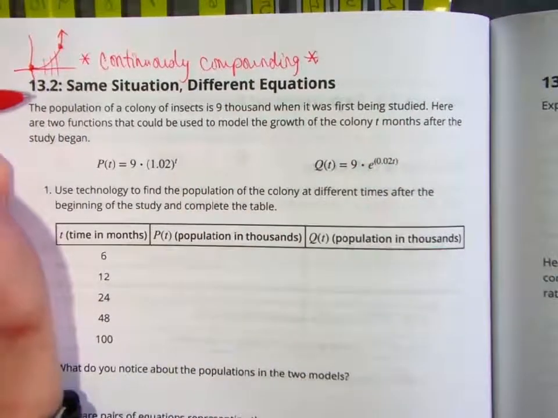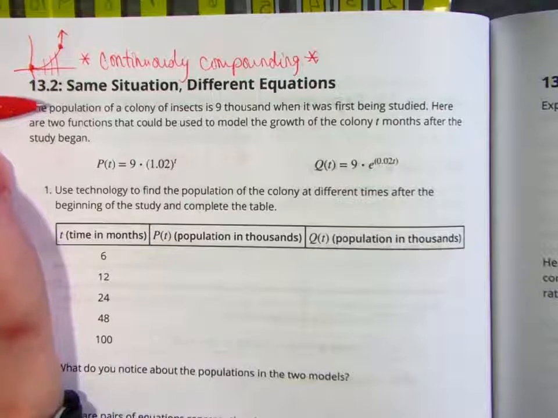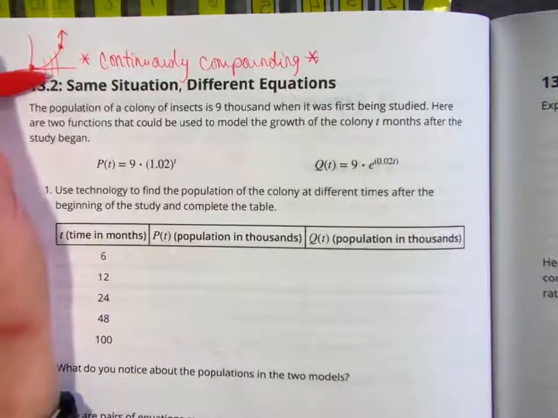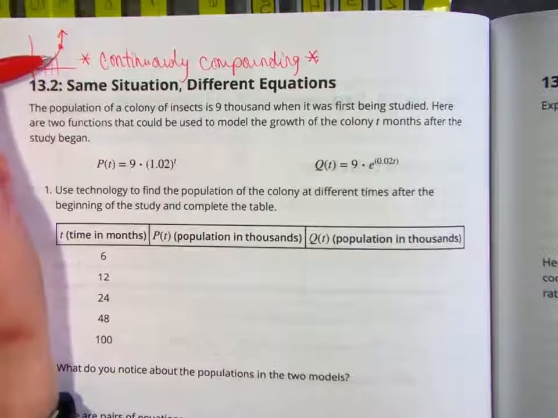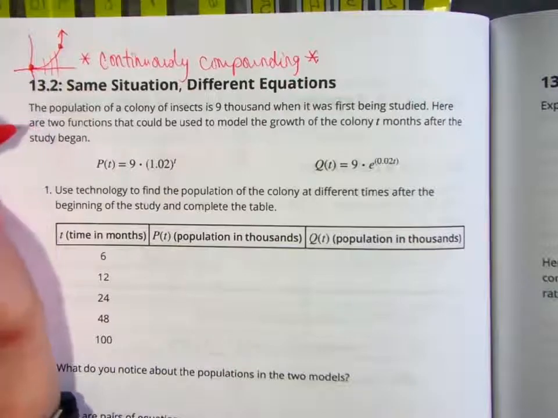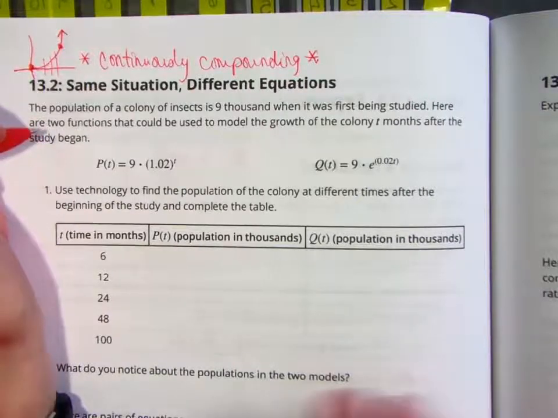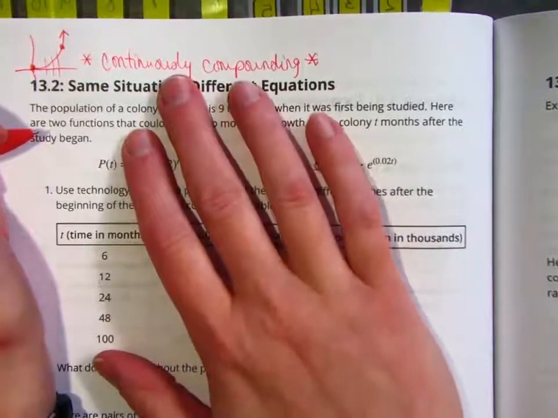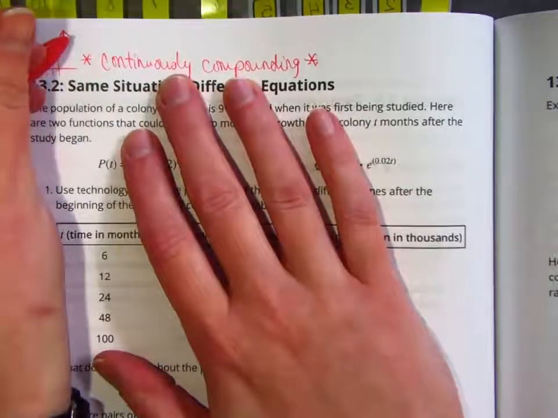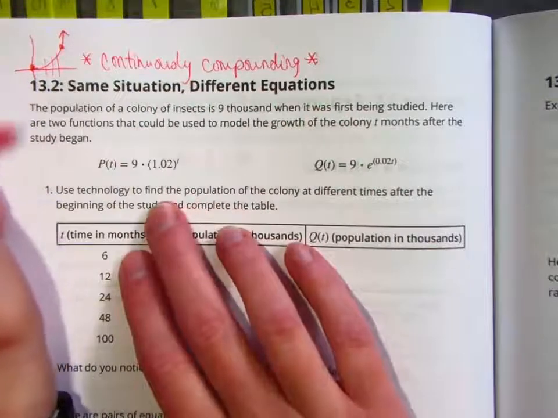But in reality, when people are studying nature or science, when you're looking at medicine or really all of this stuff, it's happening continuously all the time in these itty-bitty little increments. So it's not just that the population grows at the beginning of the year or the end of the year. It's growing and changing every single day along the way. So continuously compounding gives us this idea that it's making these itty-bitty little changes all along the way.